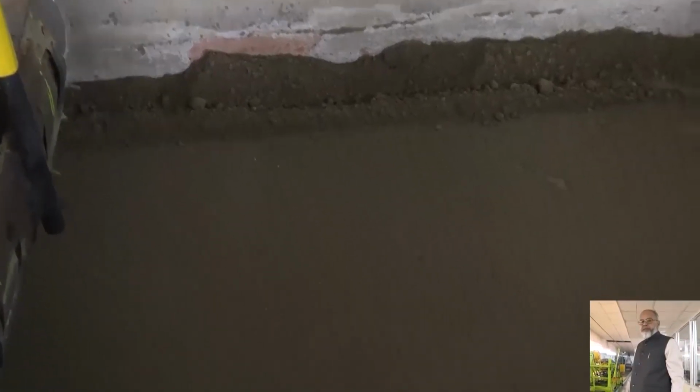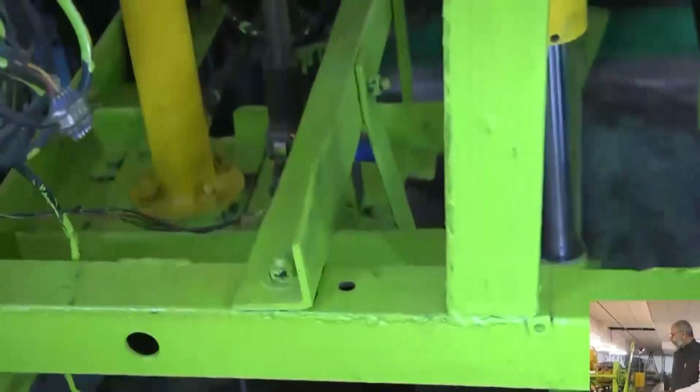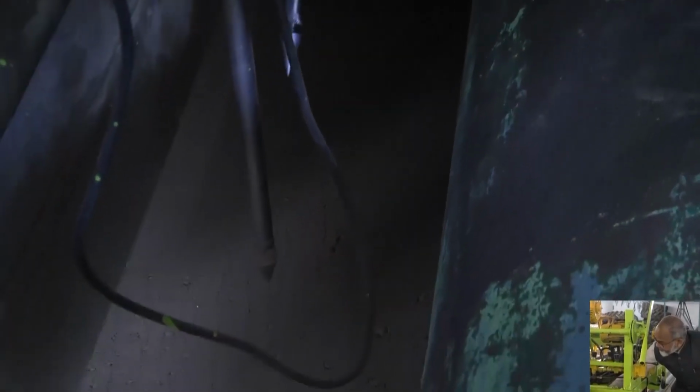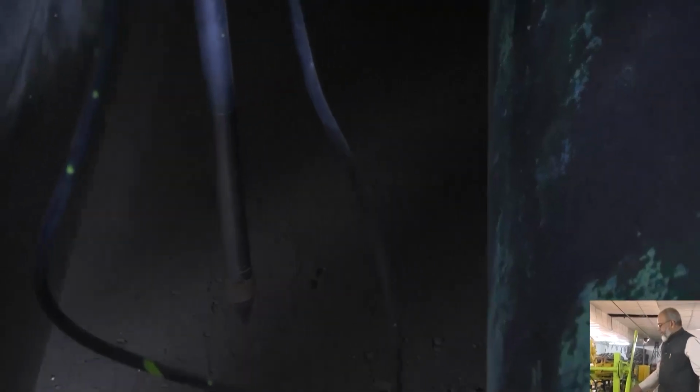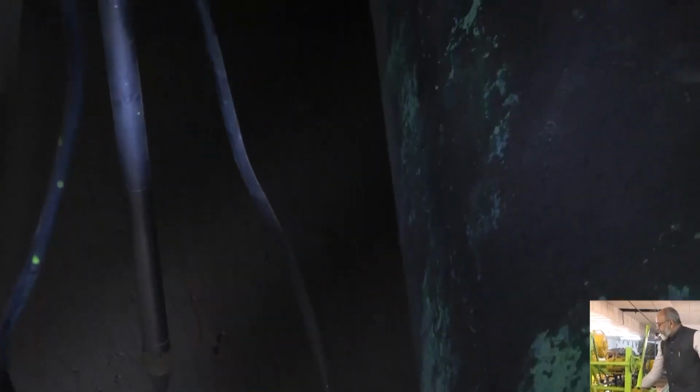Now I will demonstrate how to measure cone index of a particular soil. This is the soil bin where I am going to find out the strength of this soil. The instrument which is required is the cone penetrometer. The cone penetrometer is this one. At the base there is a cone shaped probe, and at the top there is a load cell which is going to sense the force which is applied. Now force divided by the base area will give you the cone index.